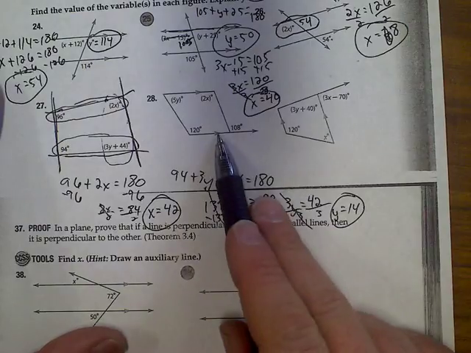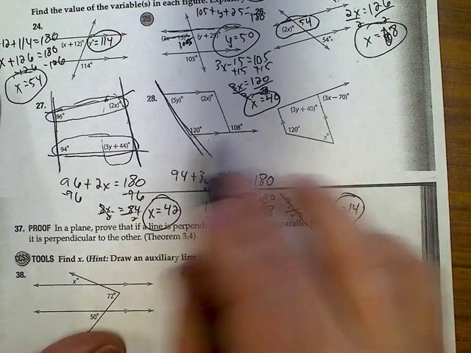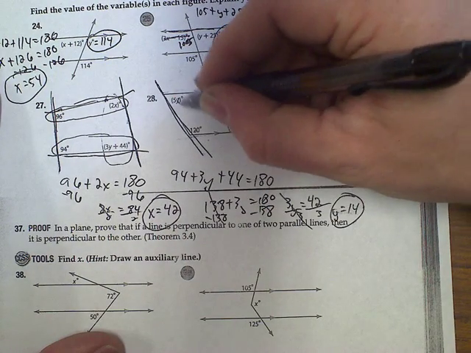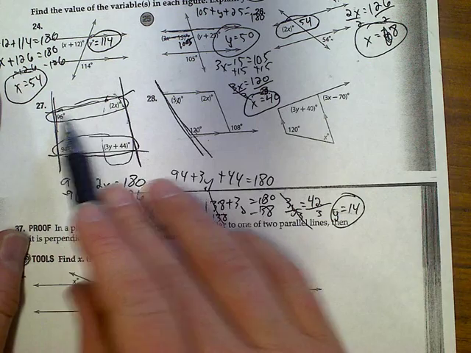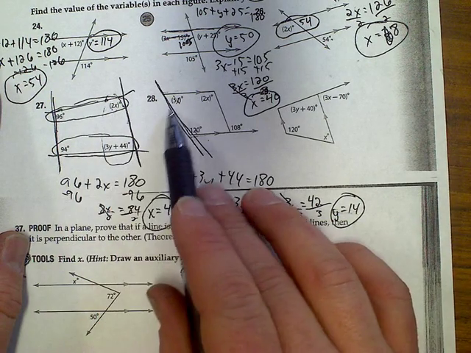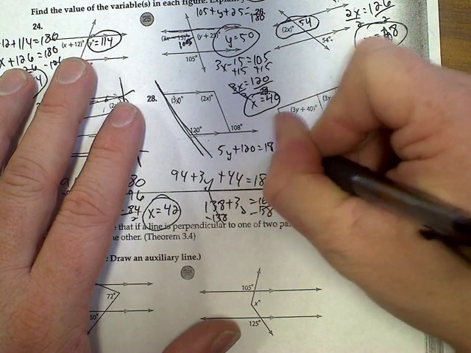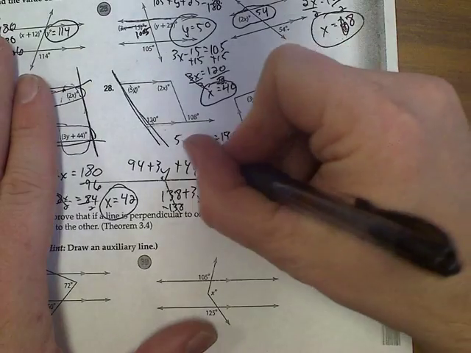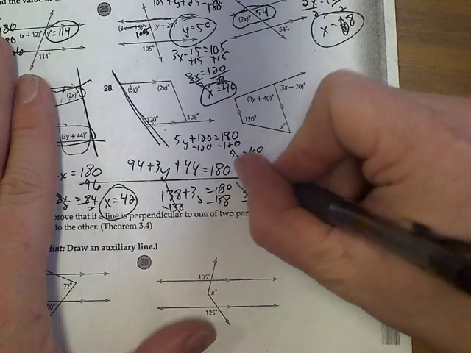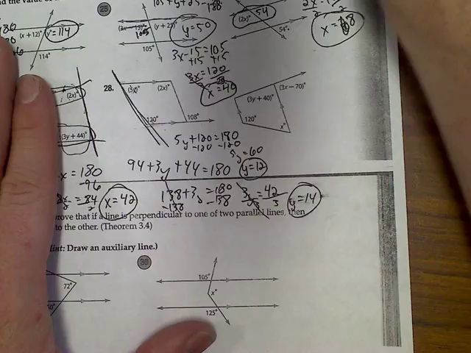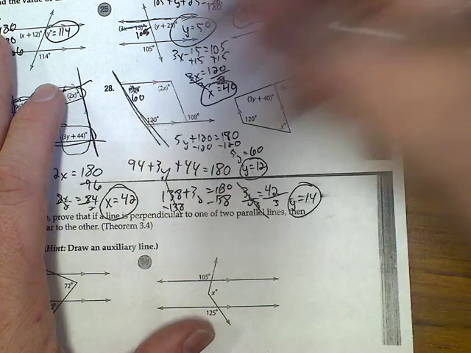So let's see about this. These are my parallel lines. I know that this and this are consecutive interior, just like these were. These have to equal 180. So I know that 5y plus 120 has to equal 180. If I get rid of 120, 5y has to equal 60. That means y would have to equal 12. If y equals 12, then 5 times 12 is 60. So this angle has to be 60.